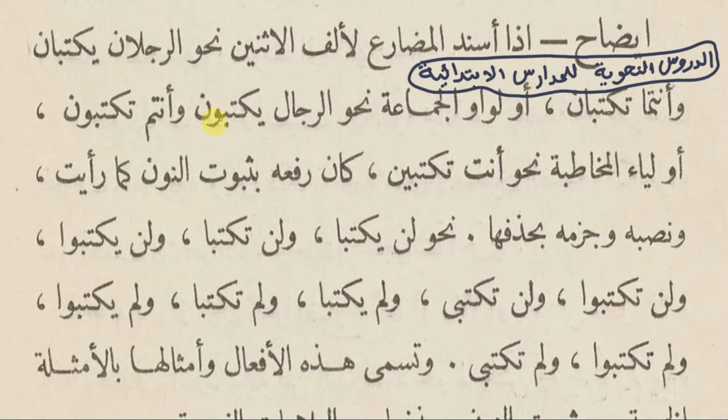A group of men or boys. يكتبون. Notice this N indicates the verb is in the state of being raised. Now, تكتبون, you write. Same thing. A masculine group, you write. تكتبون, this N is there.